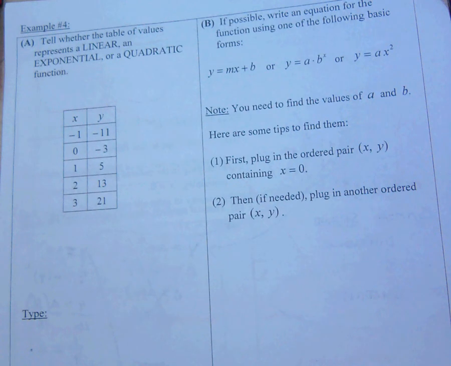Okay, now you need to find m, right? So pick another point. Okay, go with it.